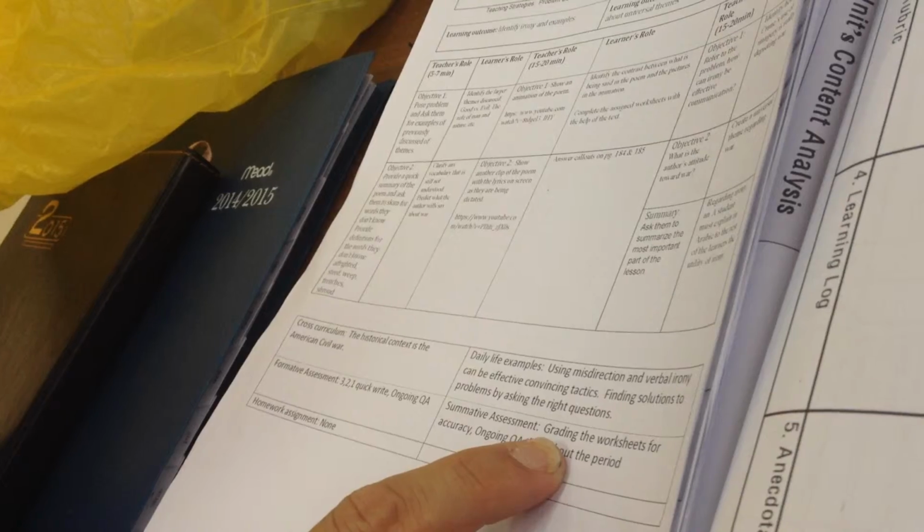Yes, exactly. And then the summative assessment is the more formal assessment. So for this one, to assess them, I'm going to grade the worksheets for accuracy. I collect them at the end and I mark them. Was this kid paying attention? And then you always have to provide ongoing question and answer.